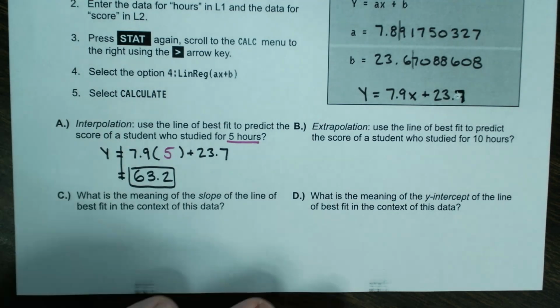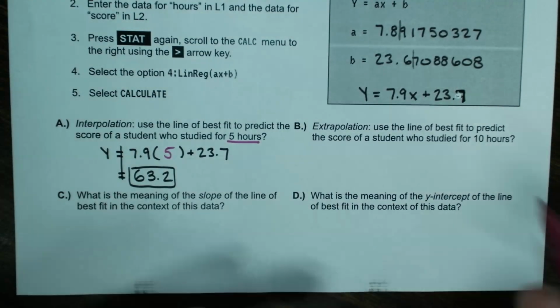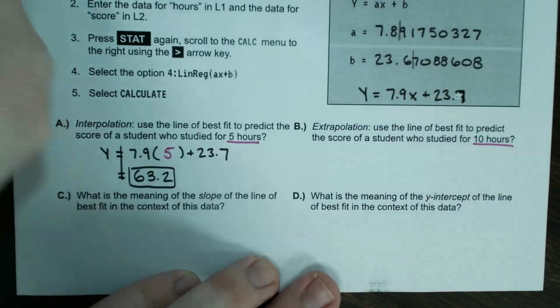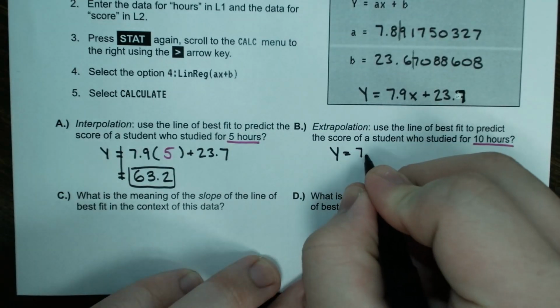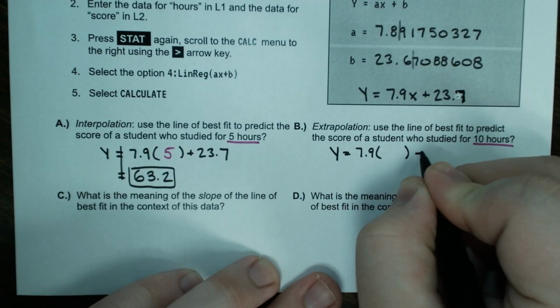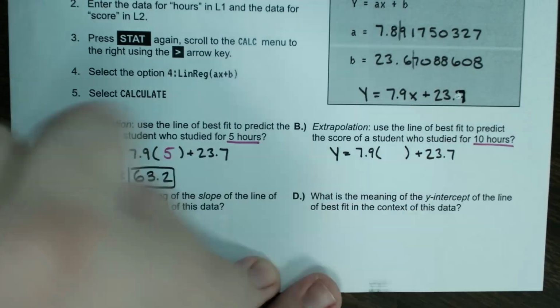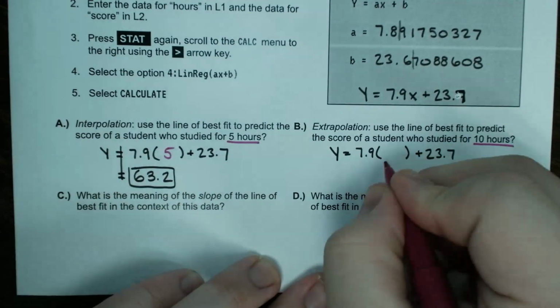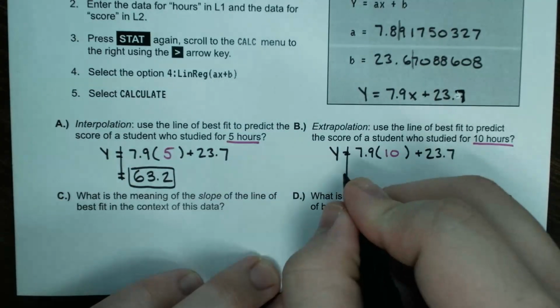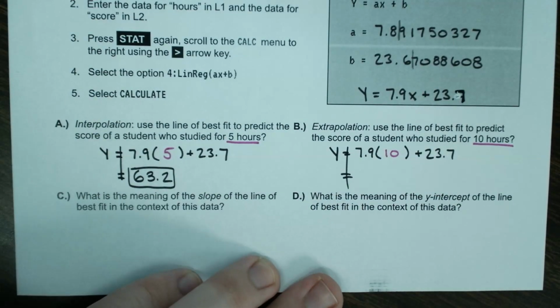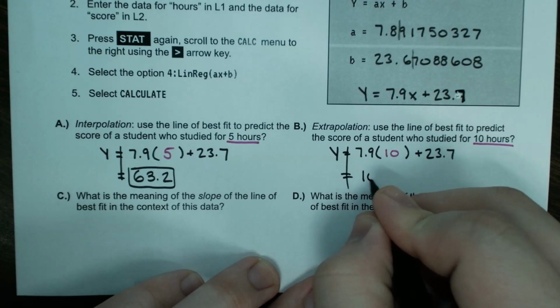Next one, very similar. We're studying for 10 hours now. So y equals 7.9 times 10 plus 23.7. We get 102.7.